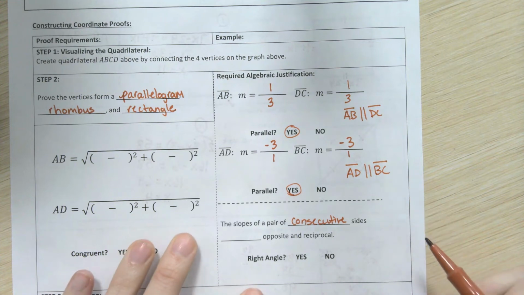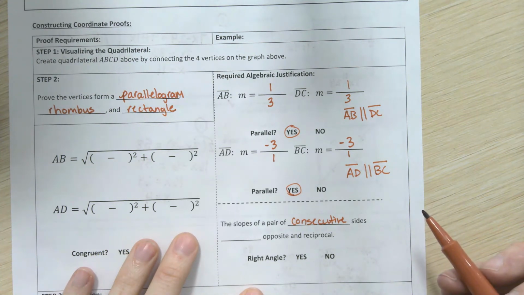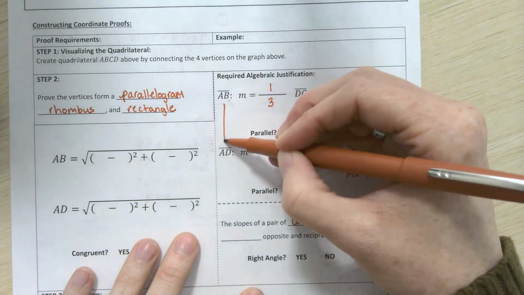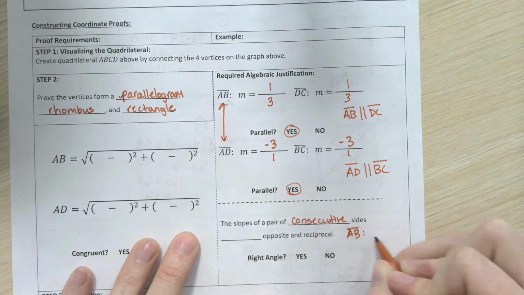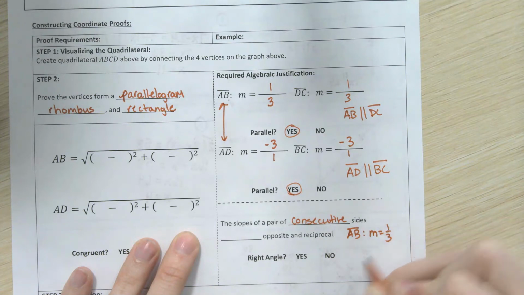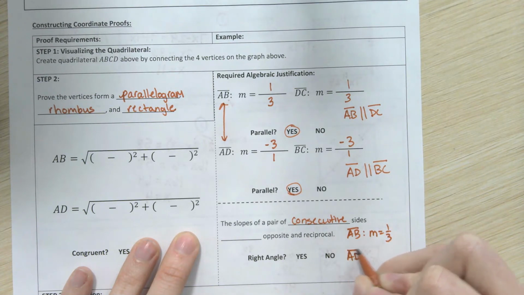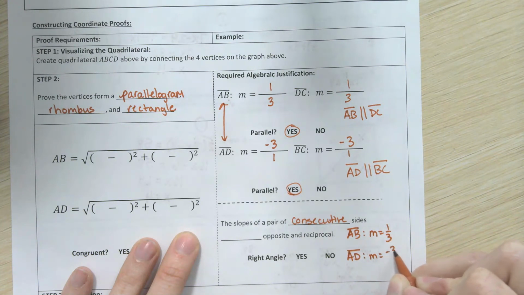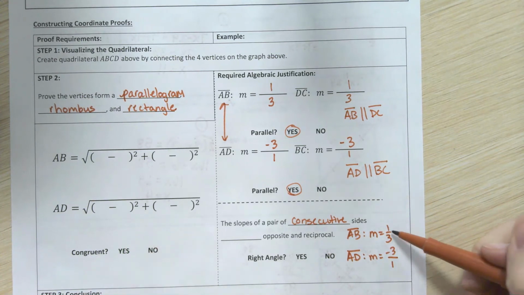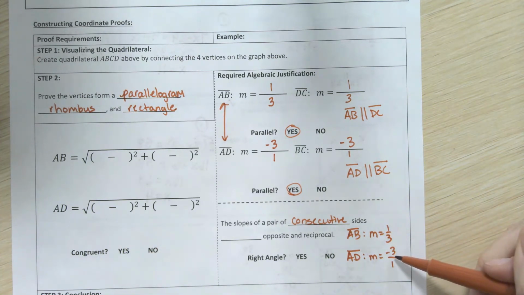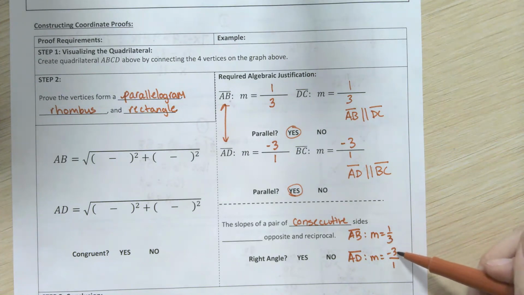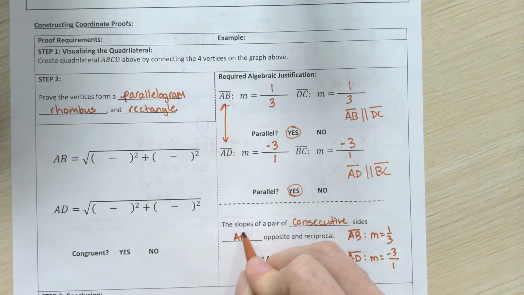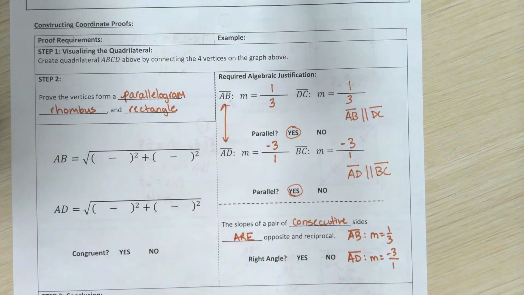So if we're looking at consecutive sides, we need to select 2. I'm going to pick these 2 right here. Let's compare segment AB with a slope of 1/3 to segment AD with a slope of -3 over 1. Those are opposite, one positive, one negative, and the numerator becomes the denominator and the denominator becomes the numerator. So these are opposite reciprocals, which means yes, there's a right angle.